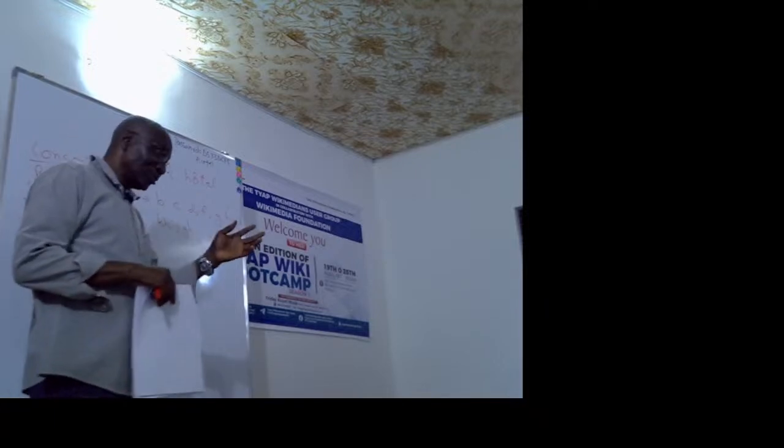Okay, so let's continue, see whether we can finish this. Now, if we have digraphs, we also have trigrams. In the case of trigrams, three letters come together to make one sound. Do we have examples in Tyap? Okay, there is another one.